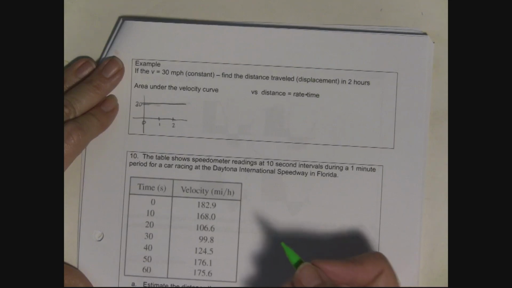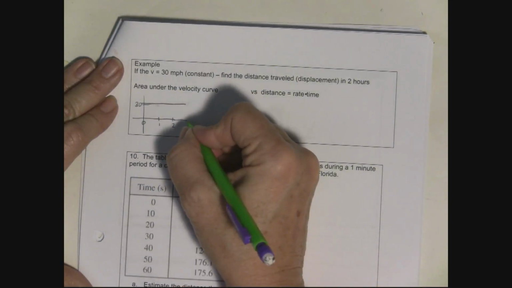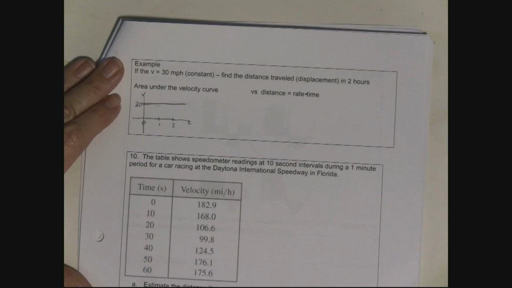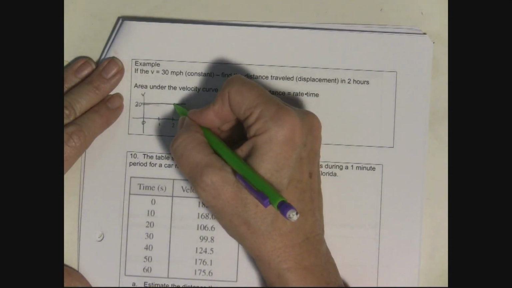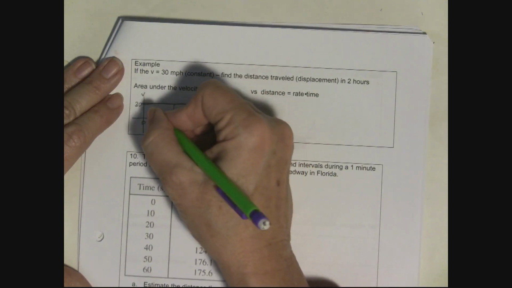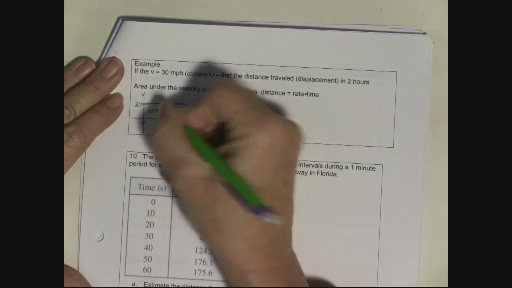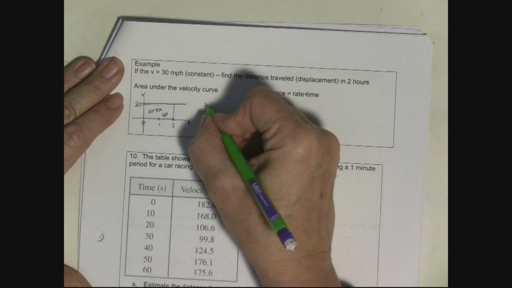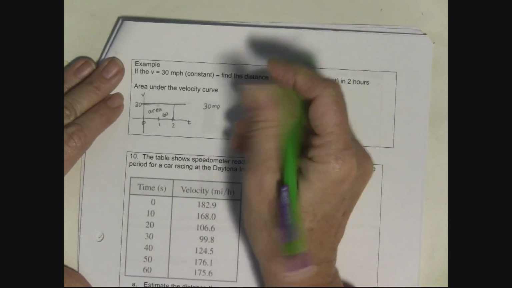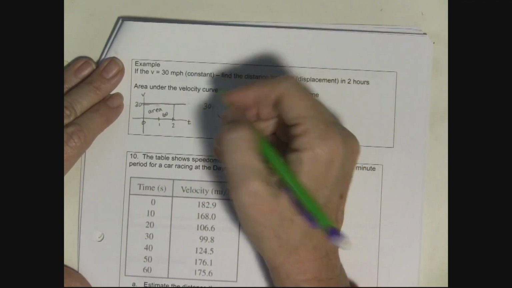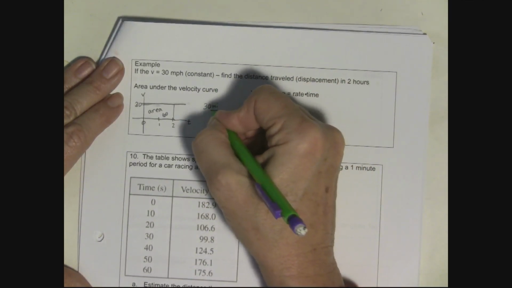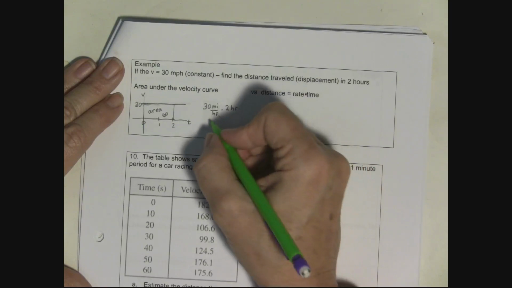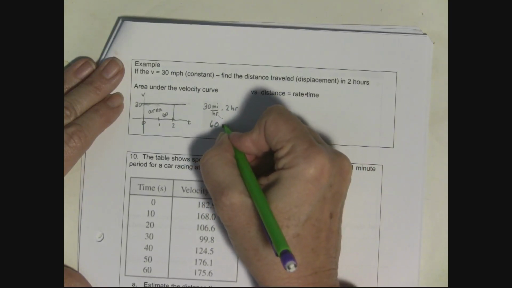So there's 30 on my velocity curve. This is time, which is in hours. This is my velocity, which is 30 miles per hour. So if I find the area under this curve, well, it's exactly a rectangle. And so that area right here is 30 times 2, which is 60, right? It was 30 miles per hour. I'm going to write this out. Miles per hour times 2 hours. The hours cancel out and gives me 60 miles.